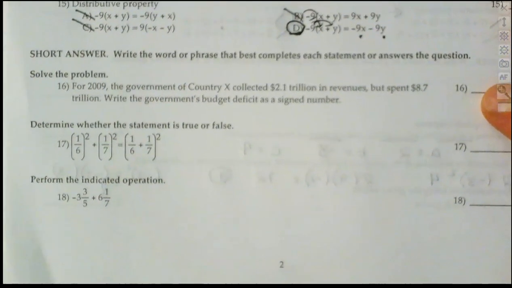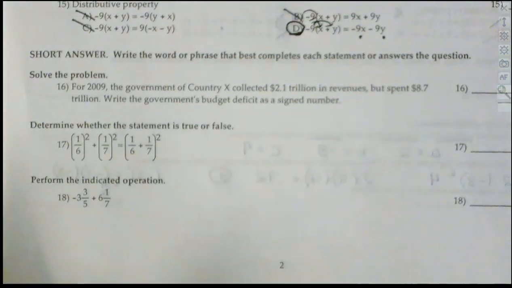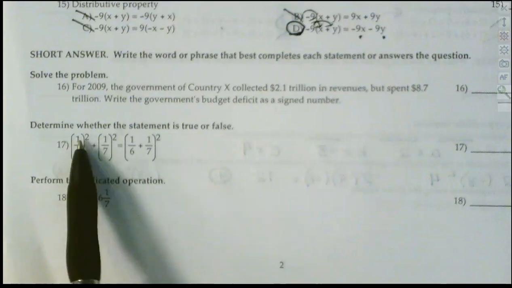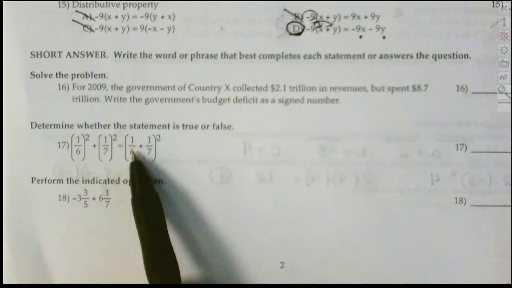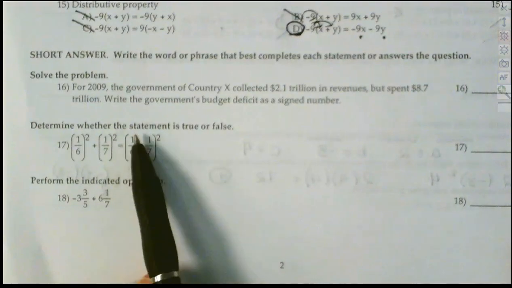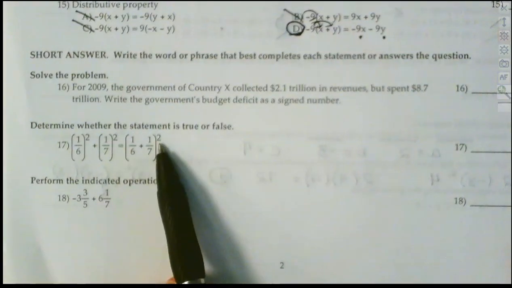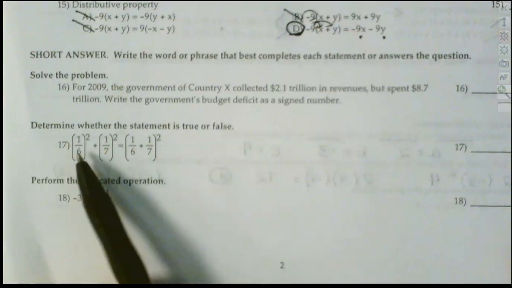Question 17. This one, you can look at it and you can tell if this is true or false. Do you think I can break this up like that with that square? No, you cannot do that, right? Because parentheses go first. You'd have to do the inside first and then the square. You can't split it up like this.